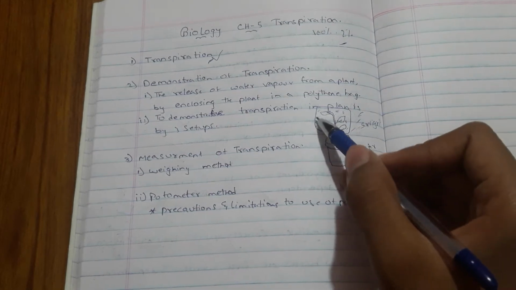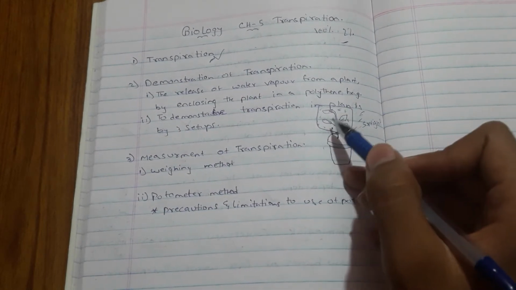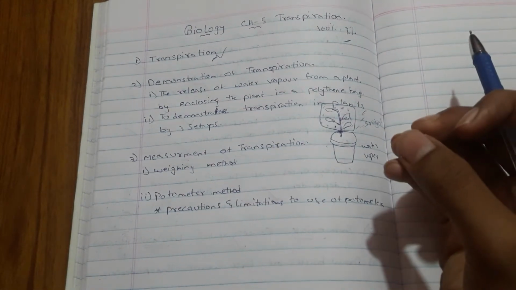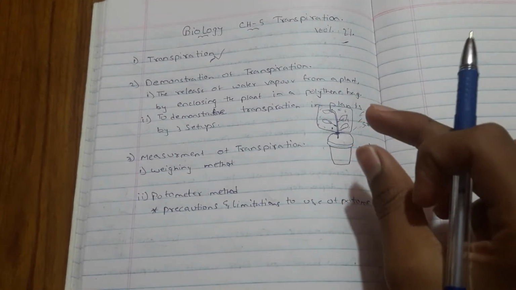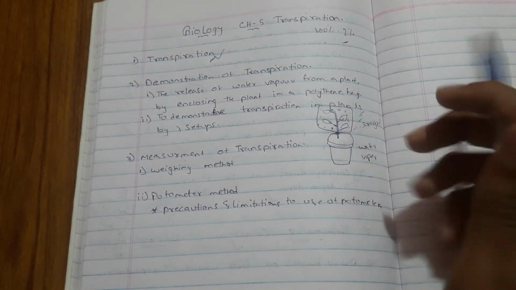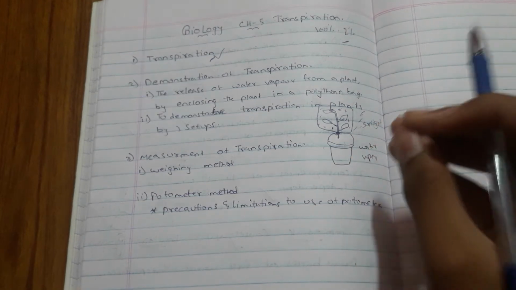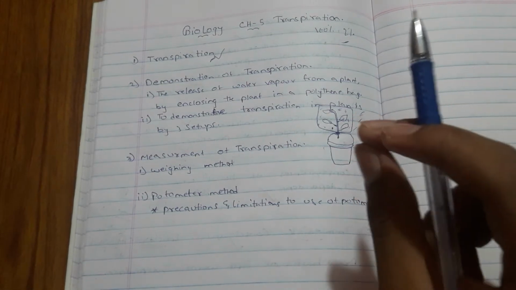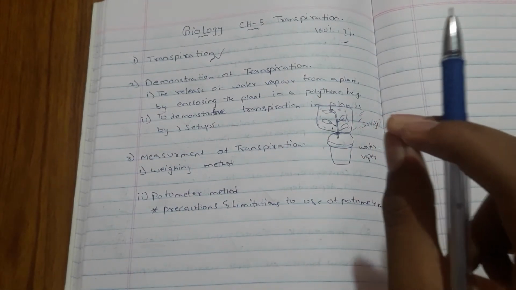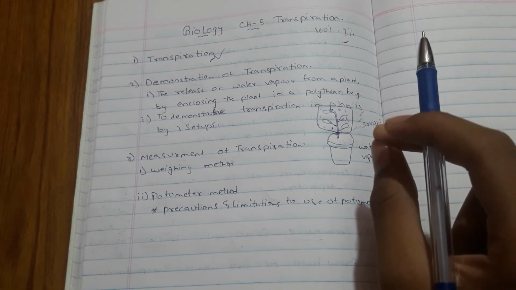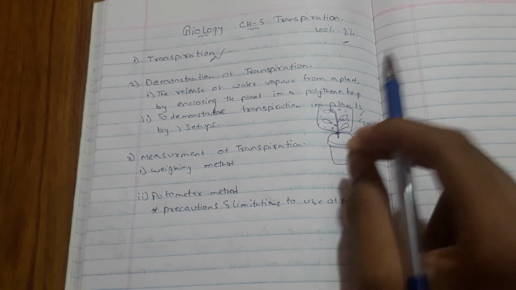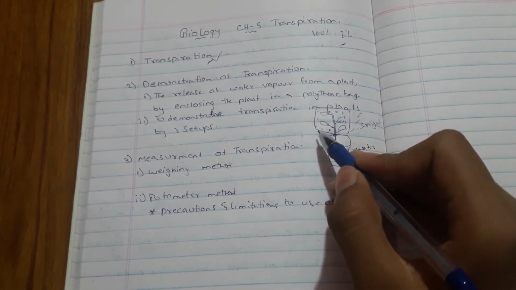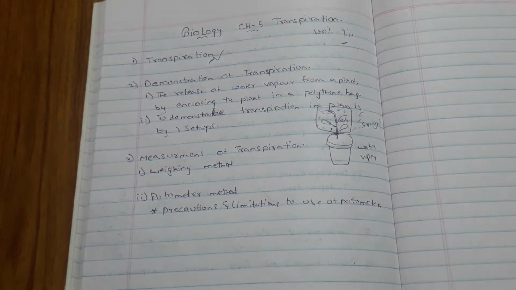You can also check these droplets to confirm whether they really are water droplets by using a dry cobalt chloride paper. What do you mean by dry cobalt chloride paper? It is a paper which is blue in color. When water droplets are added to it or touched to it, it turns pink. If it turns pink, then those are water droplets. If it remains the same, they are not water droplets. So you can also try, and the dry cobalt chloride paper turns pink.